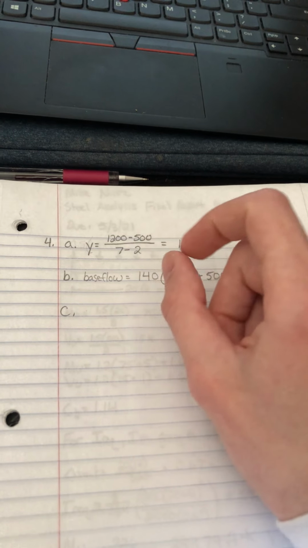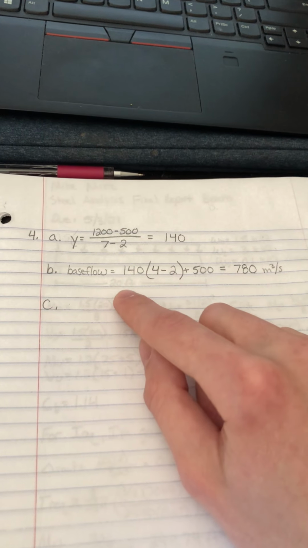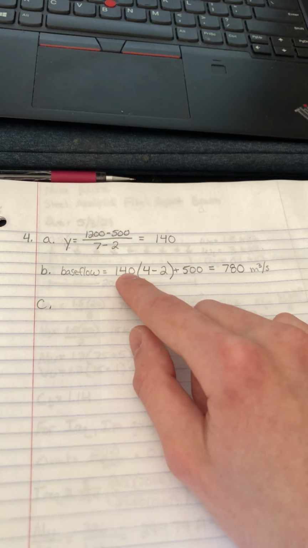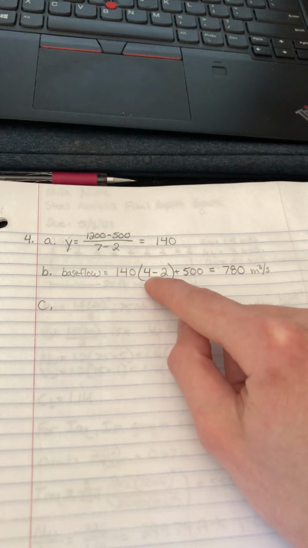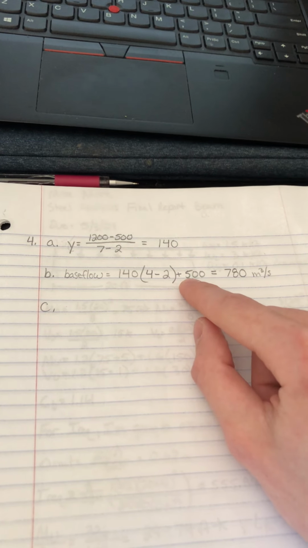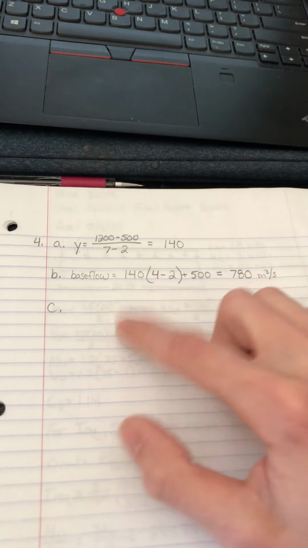So it's y2 minus y1 over x2 minus x1 to get the slope. And then here's my base flow. This is the slope times the time difference plus the intercept, which was 500, to get 780. And then I didn't get part C.